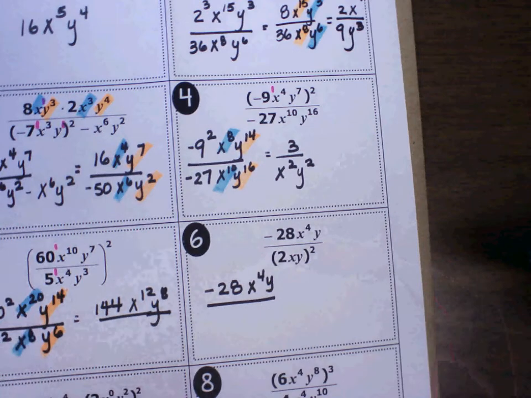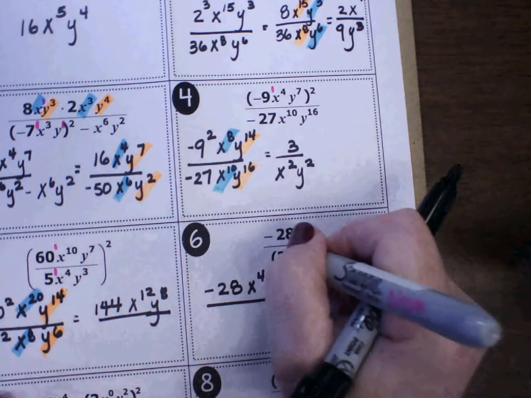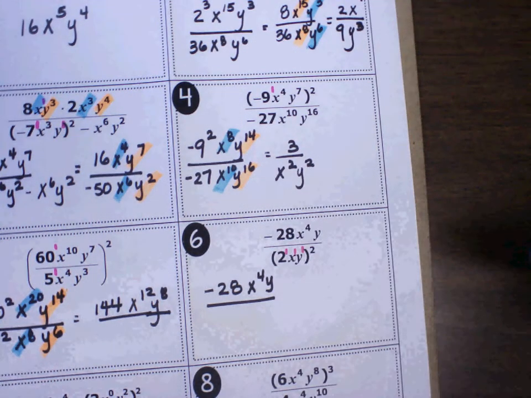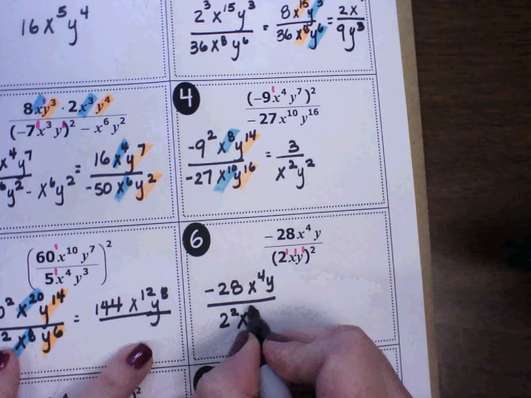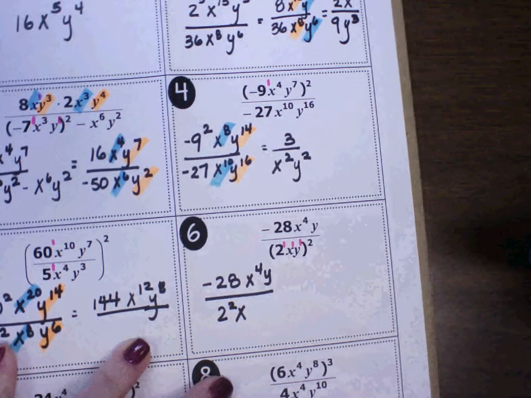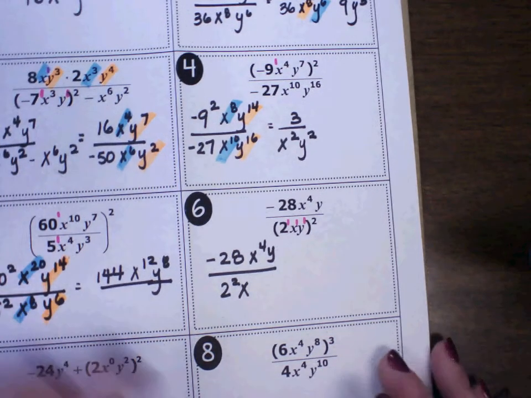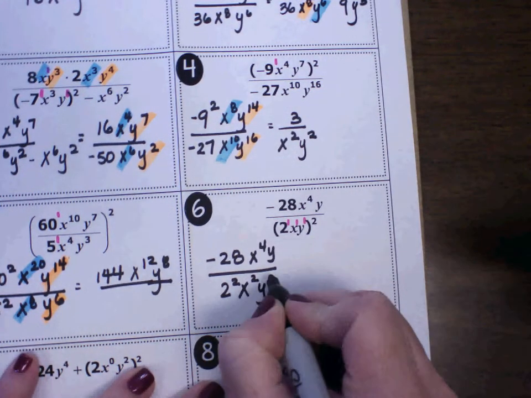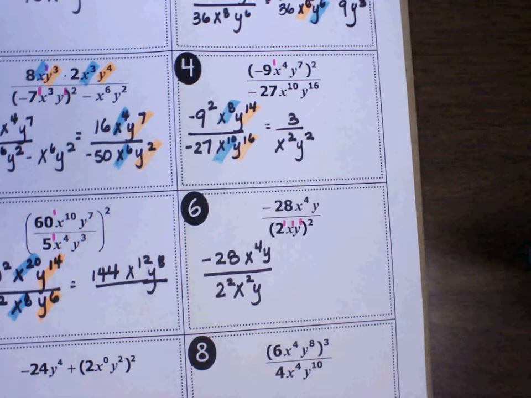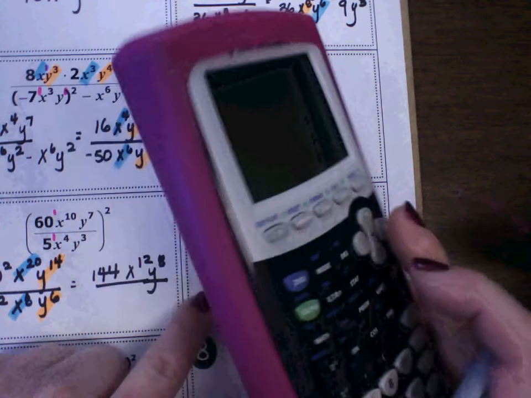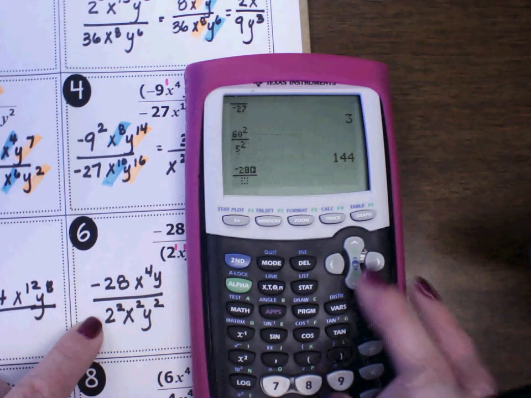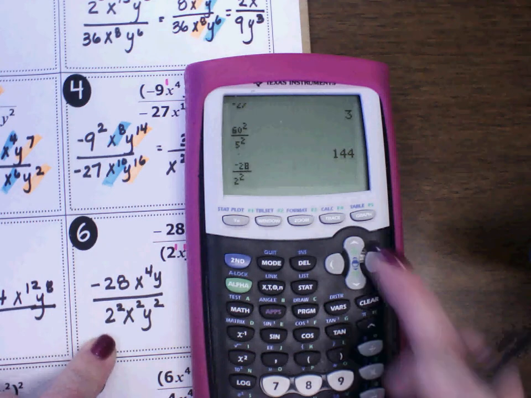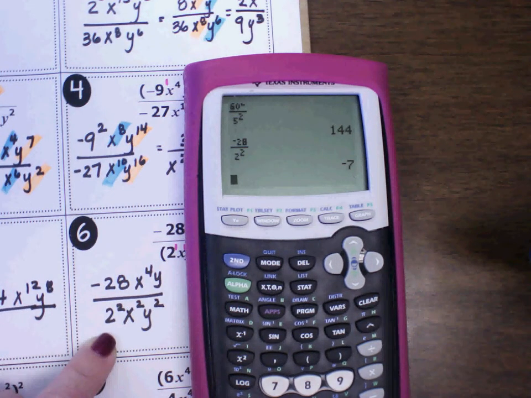All right, at the top I don't have to do a thing. But at the bottom I have to distribute that 2. 1, 1, and 1. 2 to the second power. X to the what? What power? Yes. Don't be afraid, babies. It's okay. Miss Marina is not mad. Y to the what? To the second, right? So let's go ahead and do that. Negative 28, right? Divided by 2 squared. And that will be negative 7.